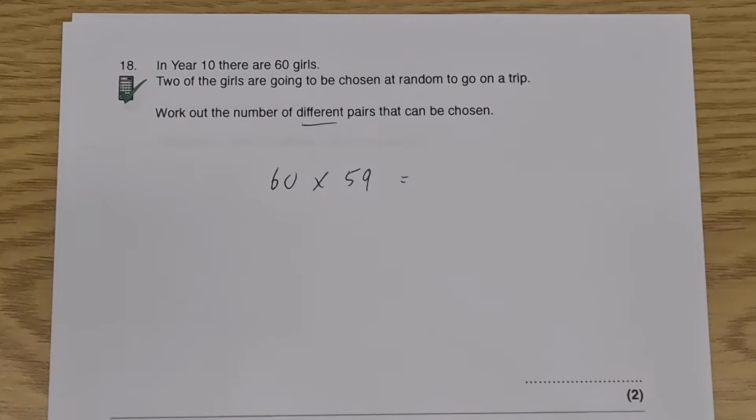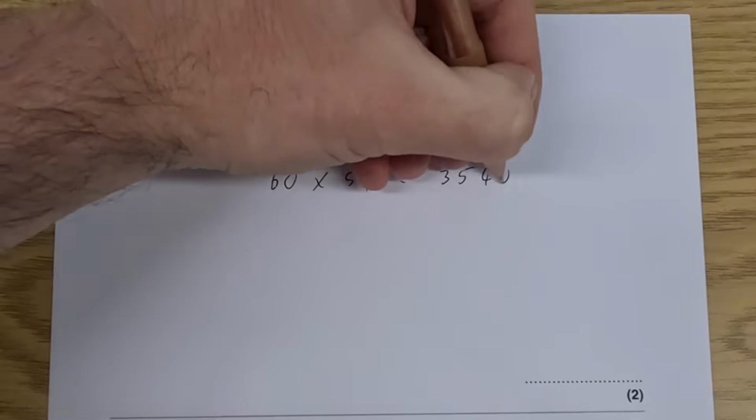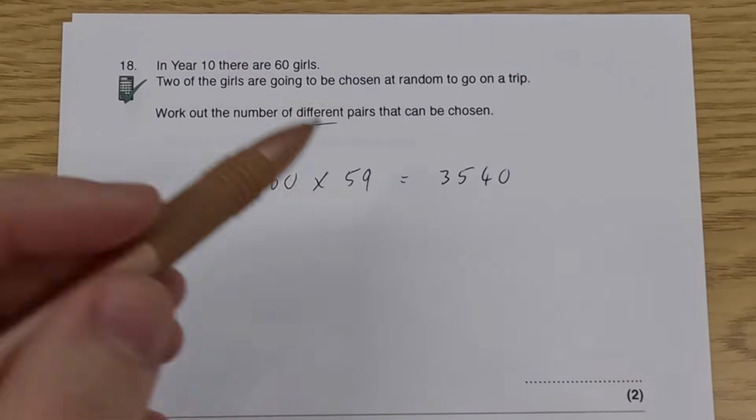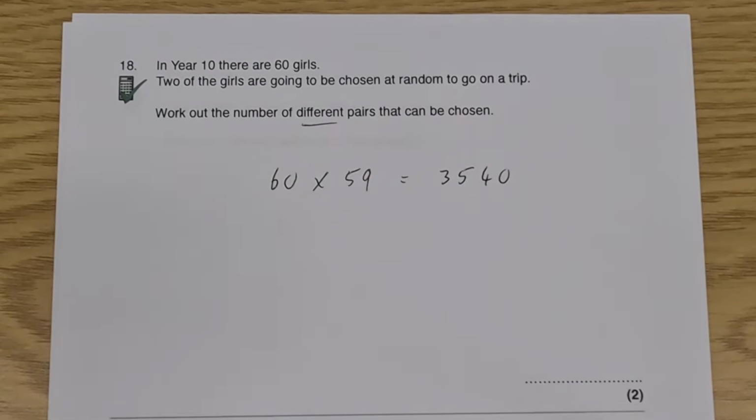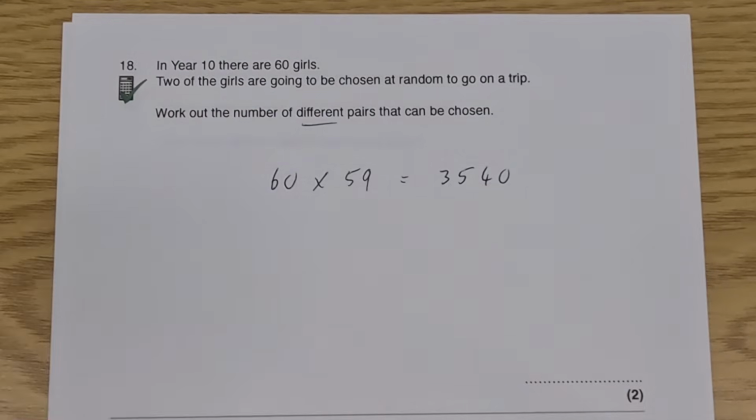So if we do 60 times 59, that's equal to 3,540. That means there's 3,540 pairs of names that can be picked out. That could be Alice and Beth, Alice and Carol, and so on. So they're all the possible options. But the question says work out the number of different pairs that can be chosen.